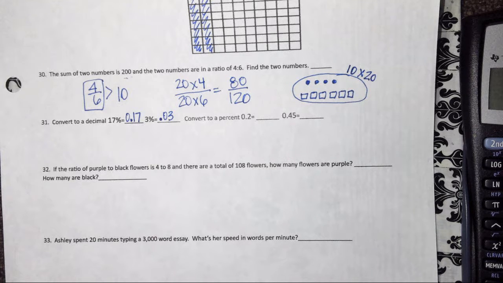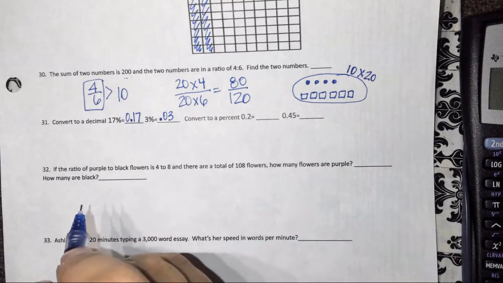Wait, can you not have a 0? 0.03? That's right. Yeah. Say it again. Somebody had a question? What? Can you not have a 0 before? Yeah, you can. Absolutely. I just didn't because of the space.